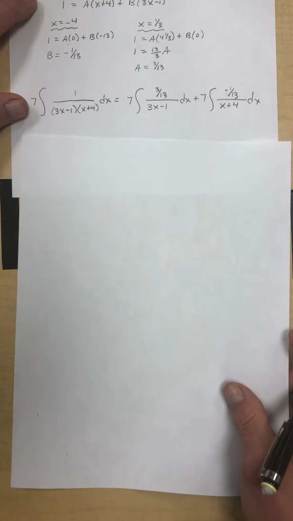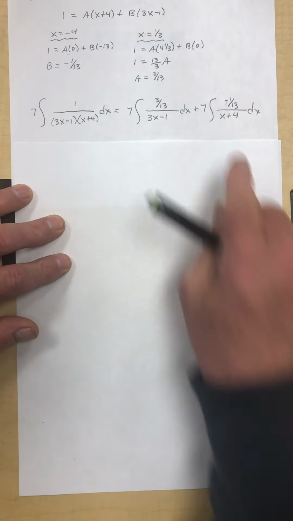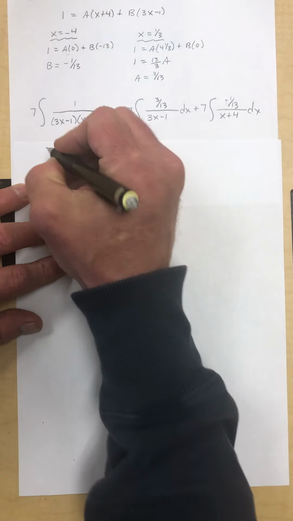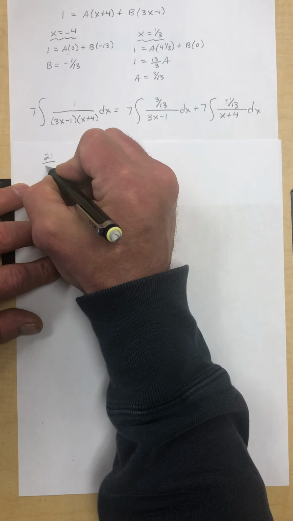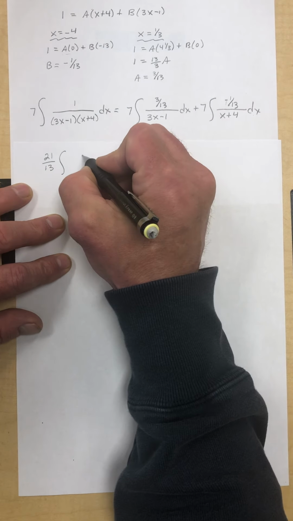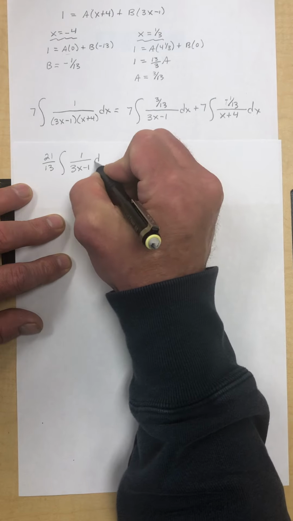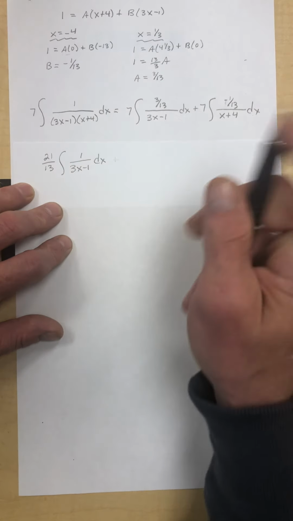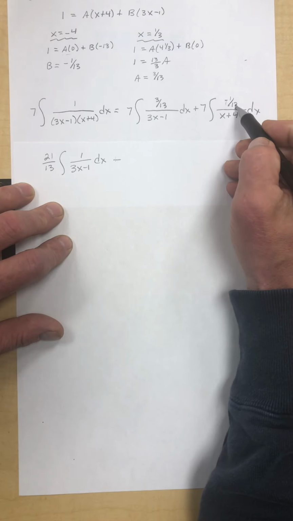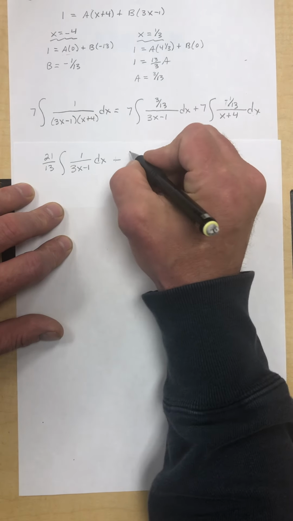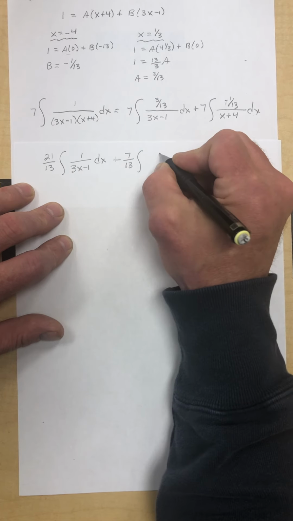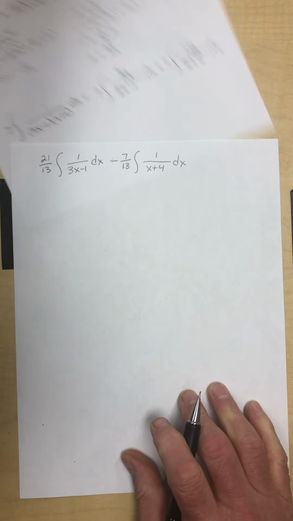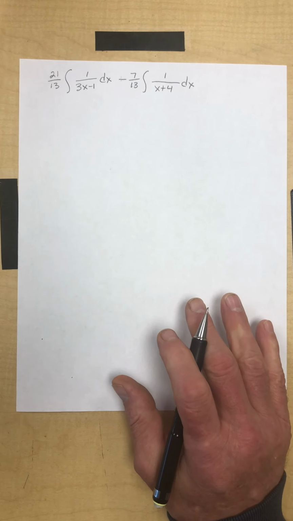Let's see what we got going on here. If I bring this numerator out as a constant multiplier, I'm going to get 21/13 times the integral of 1 over 3x minus 1 dx, minus, actually it's going to end up being minus. If I bring this guy out front as a constant multiplier, I'm going to get negative 7/13 times the integral of 1 over x plus 4 dx. So we should be in good shape here.